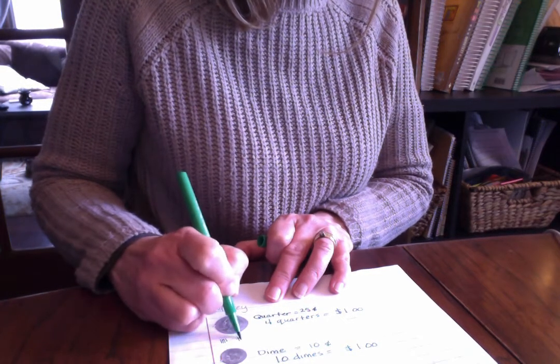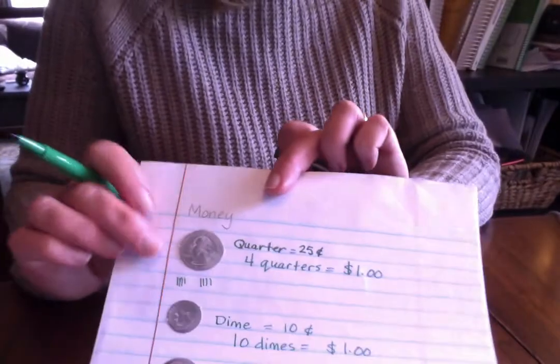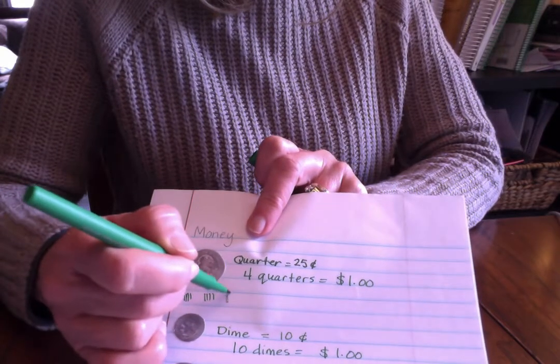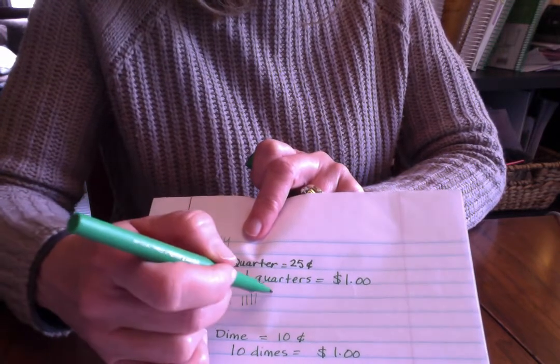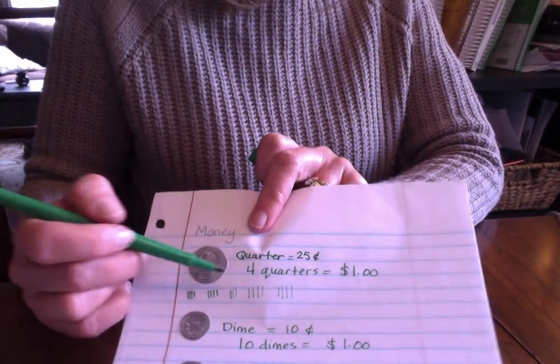And then let's do another set of 4, because we want to make $5. So one set of 4, another set of 4, another set of 4, one more. And that's 5 sets, right?